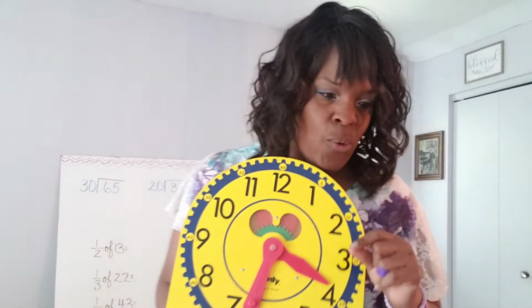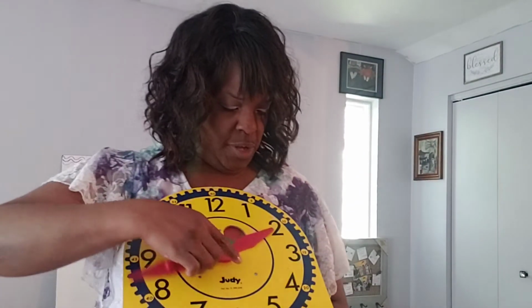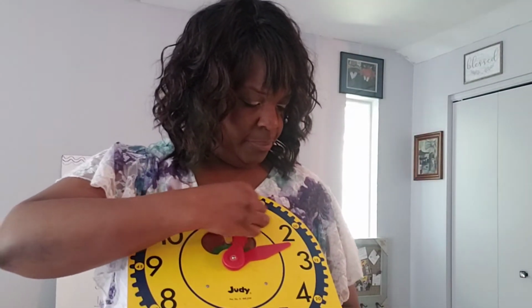Great, it is math time, so get ready to be working on your page. But before we do that, I do want to review a little bit of our clocks because we're still almost there, but not quite. So I'm going to give you some times.